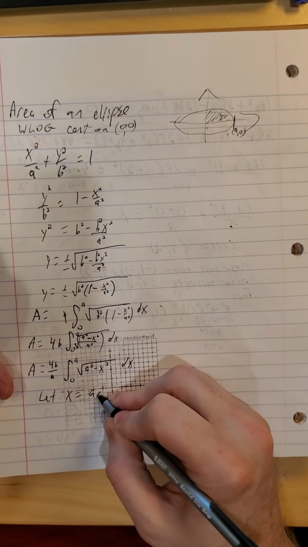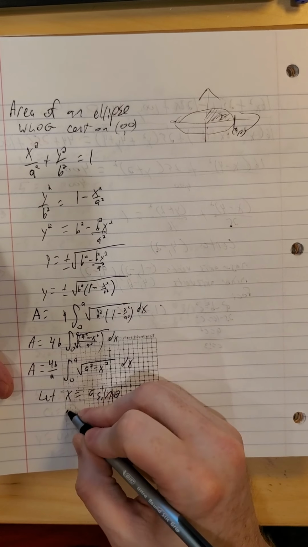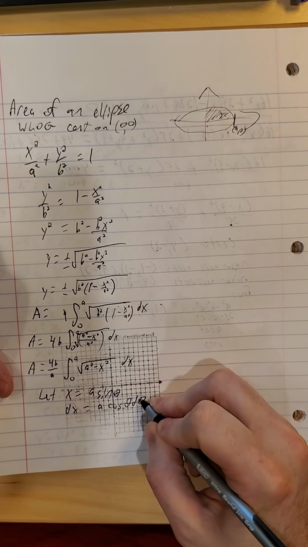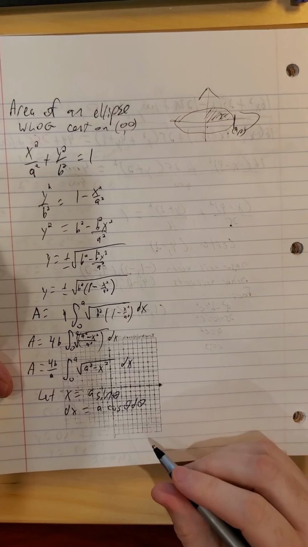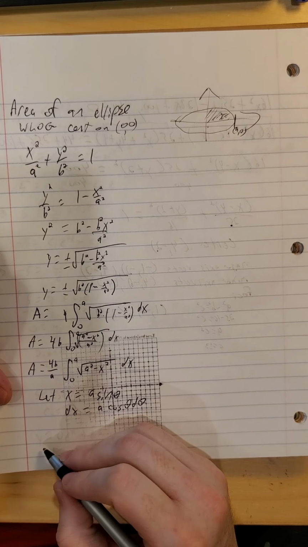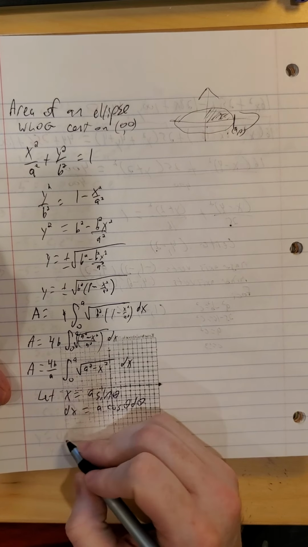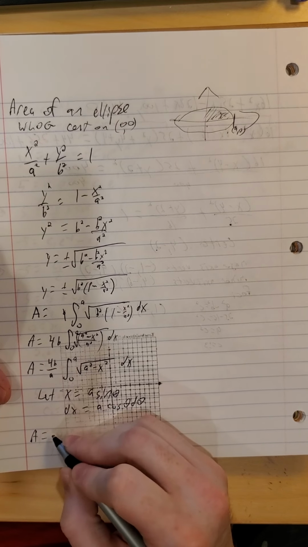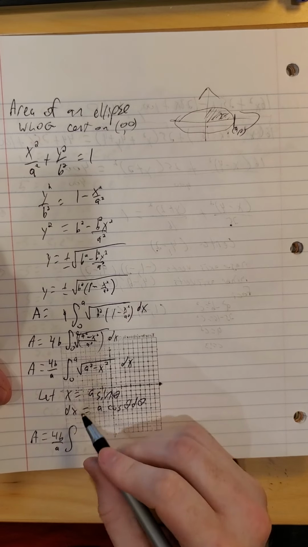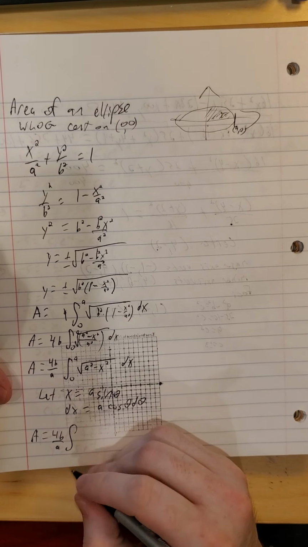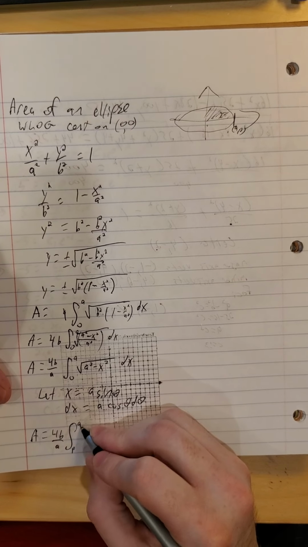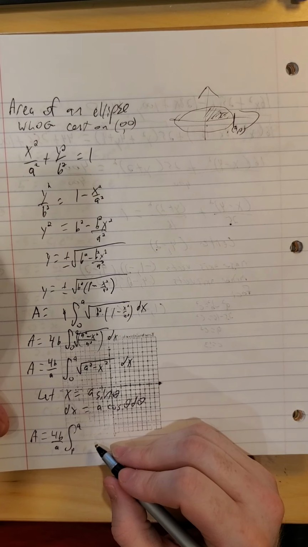So let x equal a sine theta, then dx is equal to a cosine theta d theta. So in our area, 4b over a times the integral from, since we already have a's and b's floating around here, I'll just arbitrarily use p's and q's for my endpoints until I translate it back.